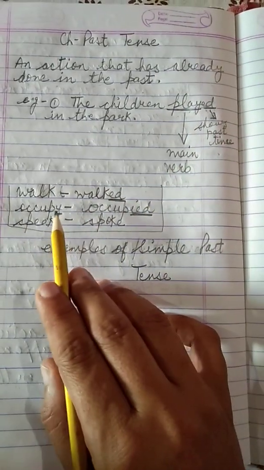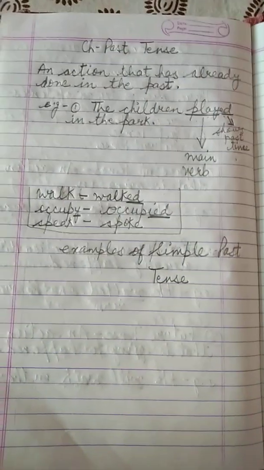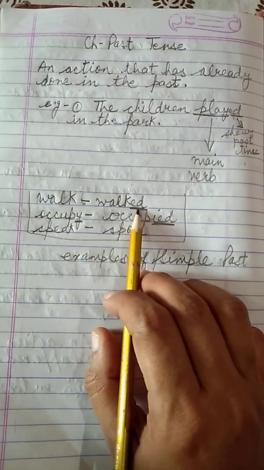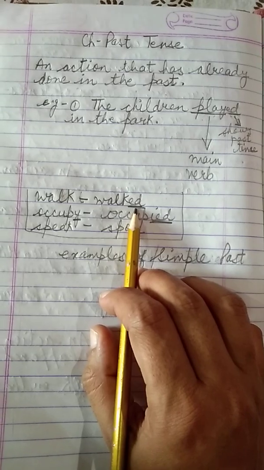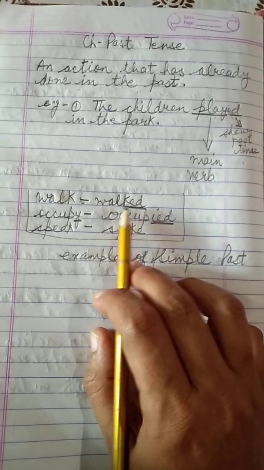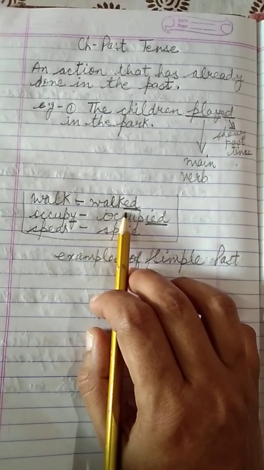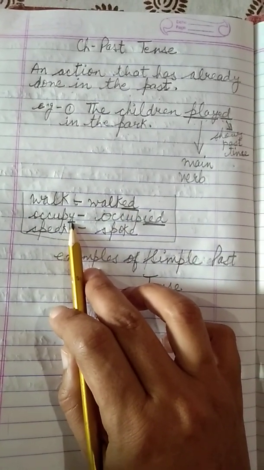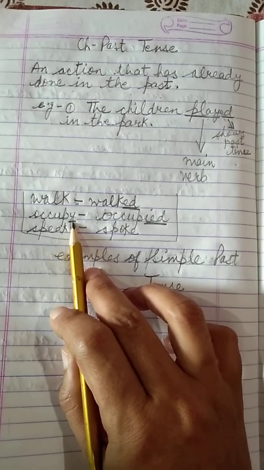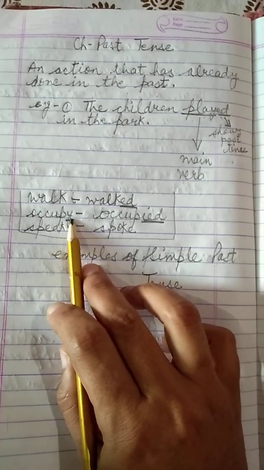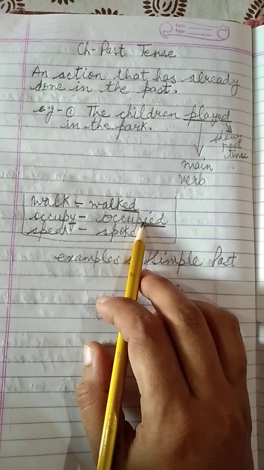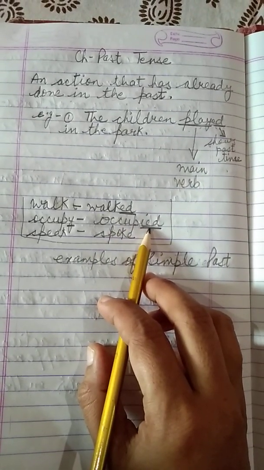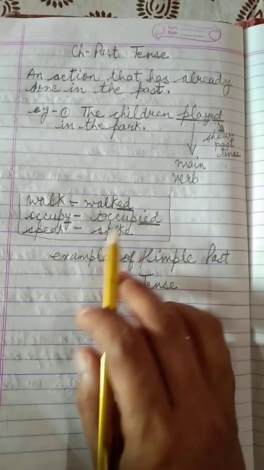See here, I have written some examples for you. See, walk becomes walked when we add only ed. There is no change in the spelling. Walk remains walk, we just have to add ed. Occupy, now see here it is y. According to the rule given, we have to remove this y and use i instead and then ed, then it will become occupied. This is another type of change.